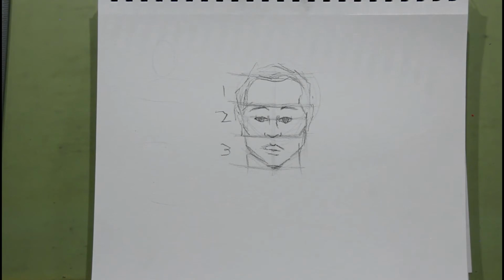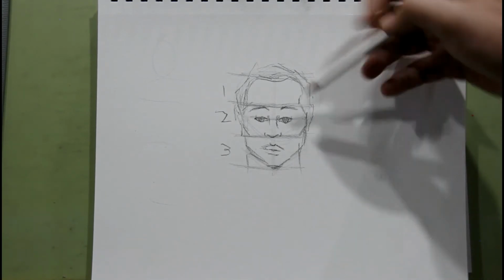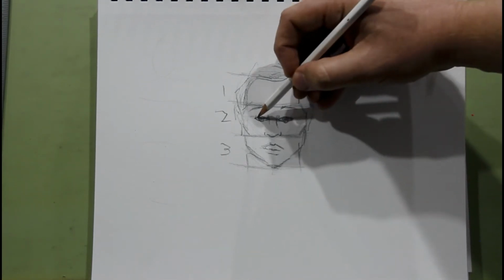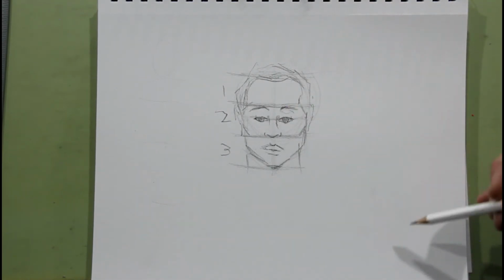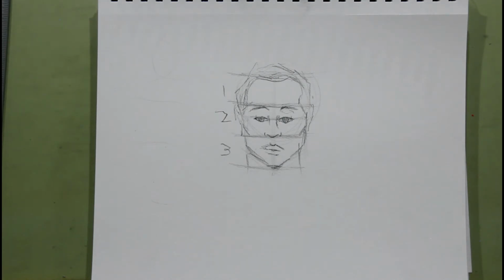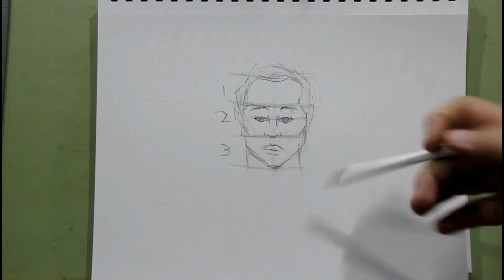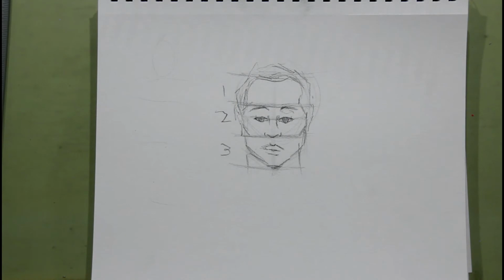A common mistake I see is putting the eyes up where the eyebrow should be. We feel like the eyes are higher on the head than they are, but in reality, eyes are about in the middle of the head. So this is what I want you to focus on: finding these 3 sections and figuring out how to divide the head up.